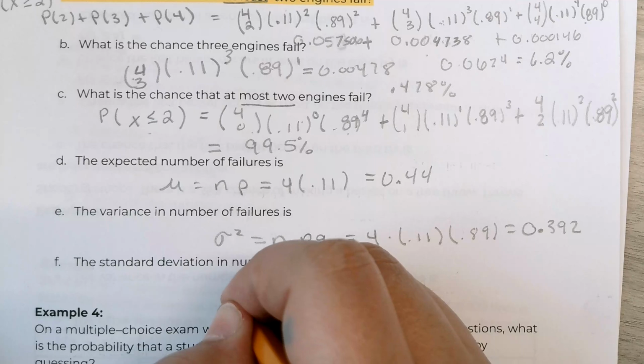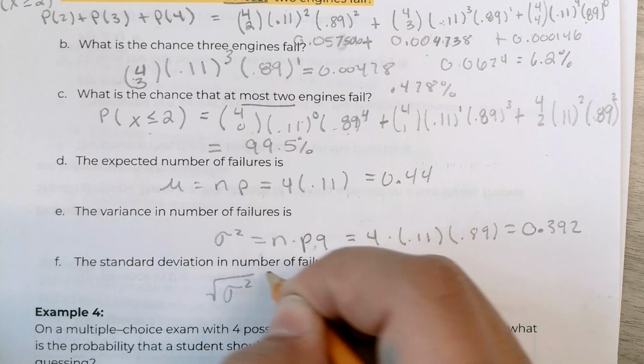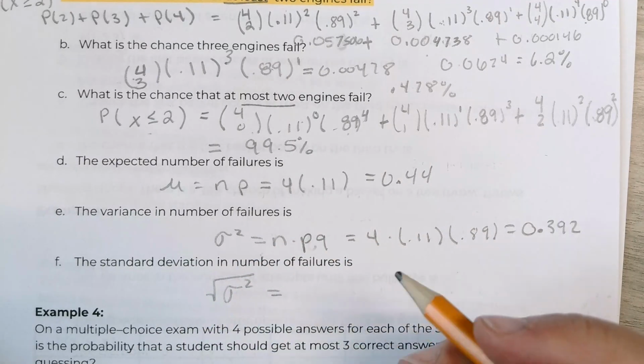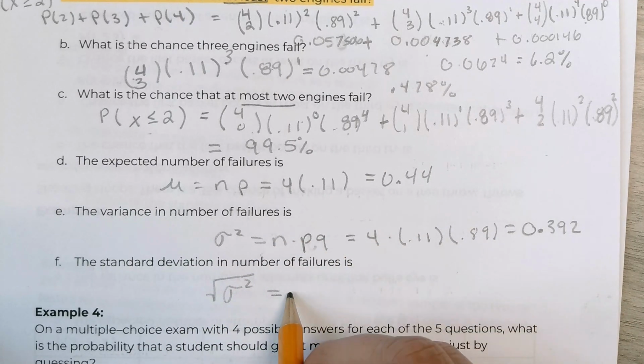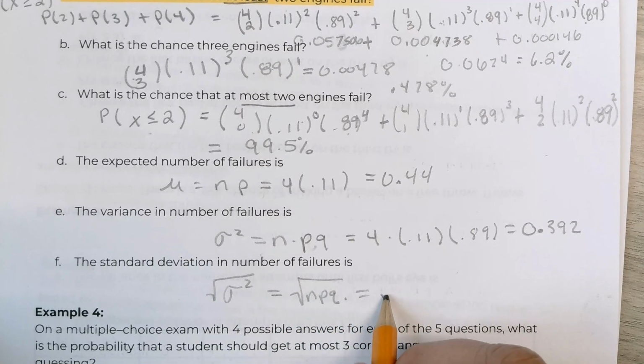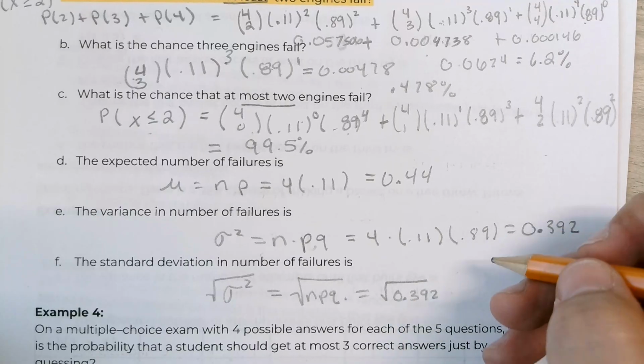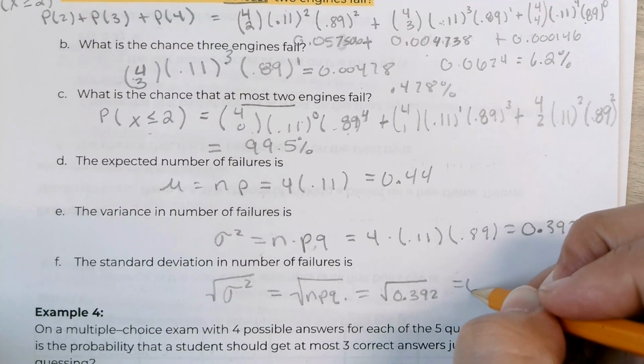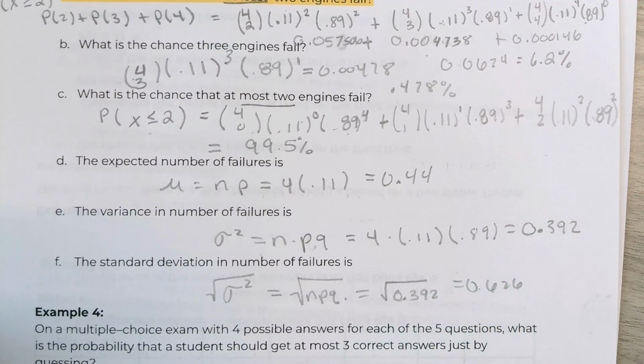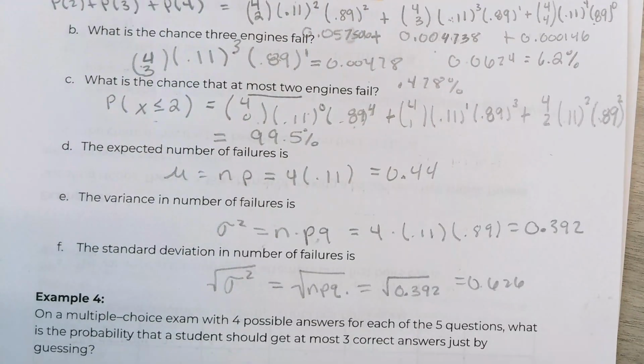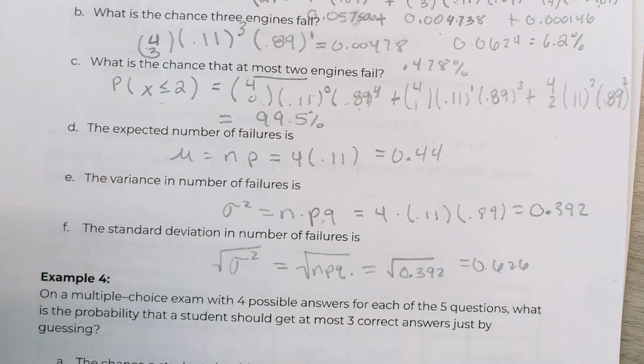And then the standard deviation is the square root of the variance, which we already found, so we just need the square root of 0.392 to get 0.626. Okay, I have one more problem for this video, and then I'll set up section 3 in the next video.